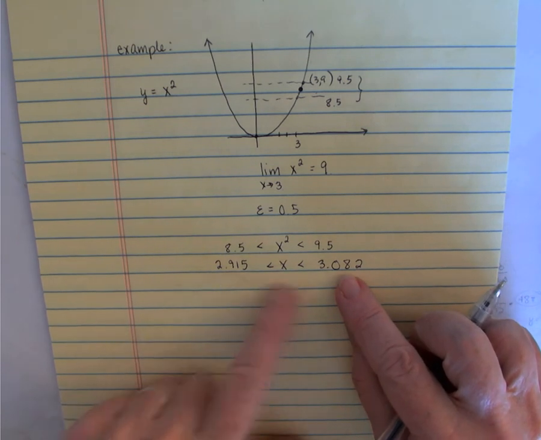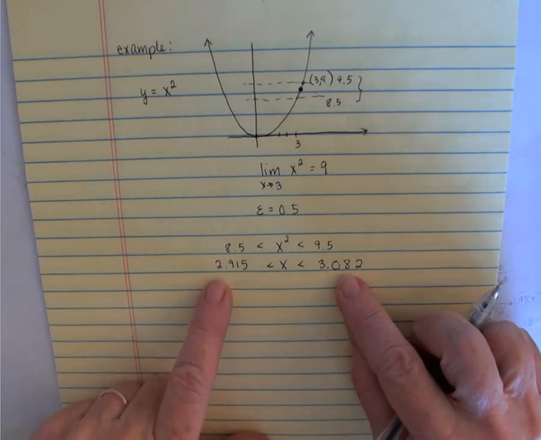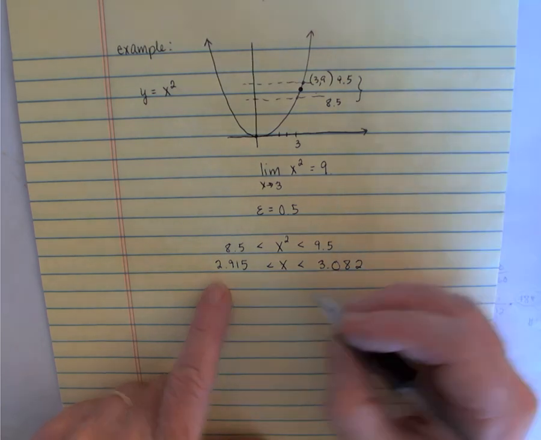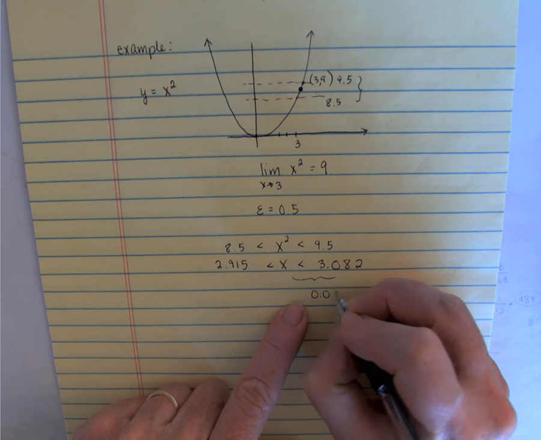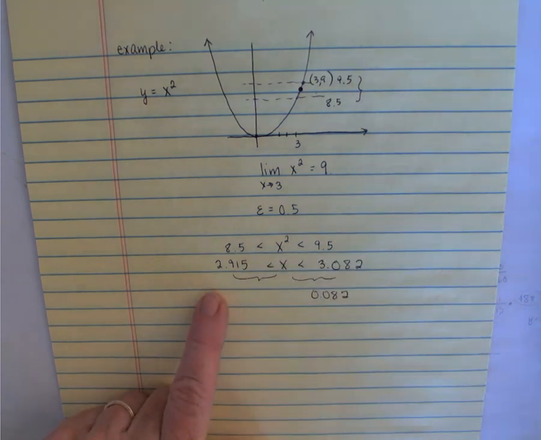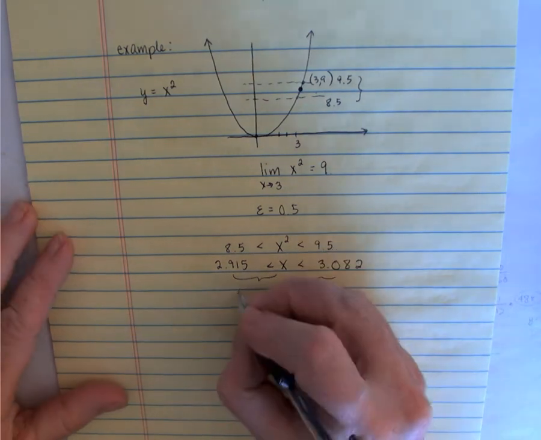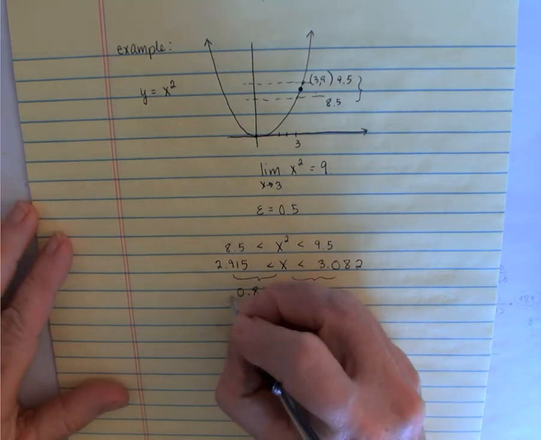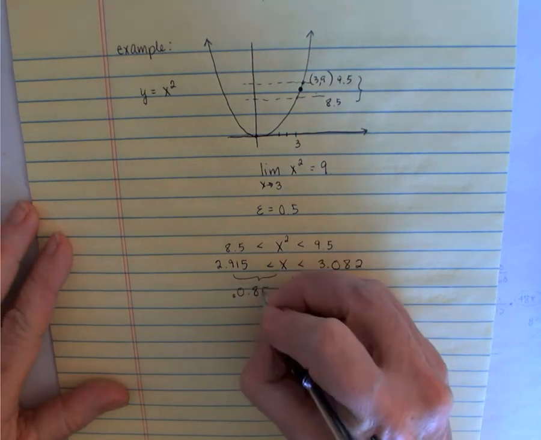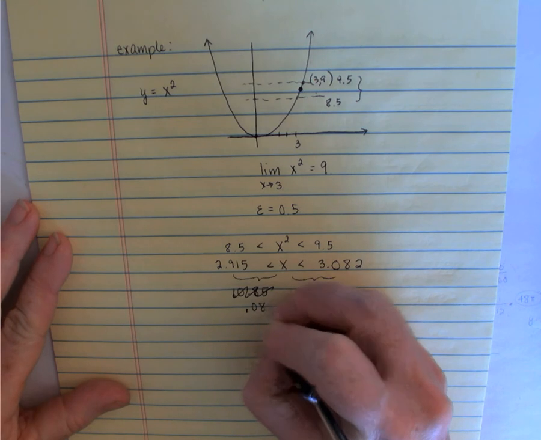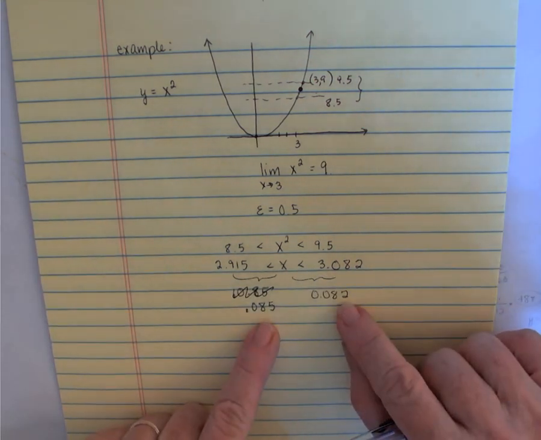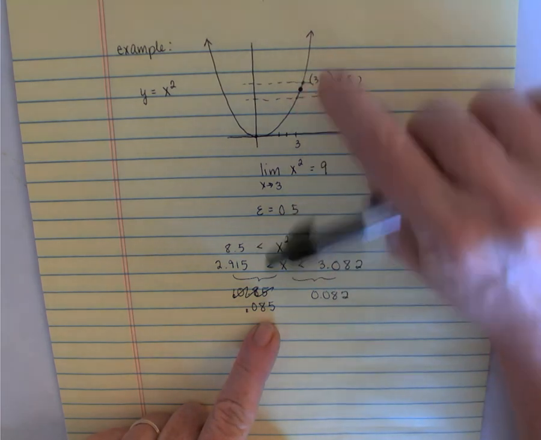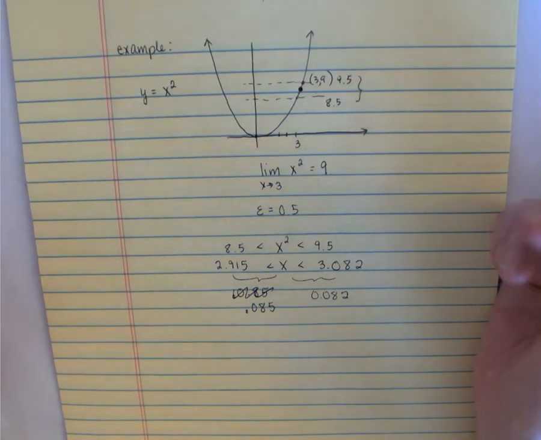But my question really is, how far is this from 3? So let's see, the distance from 3 here is 0.082, and the distance from here is 0.085. So really, how long should the leash be to always be safe, so that our y values are going to be stuck, again, between 9.5 and 8.5?